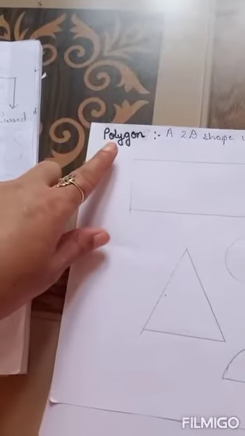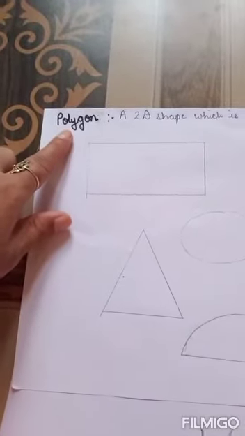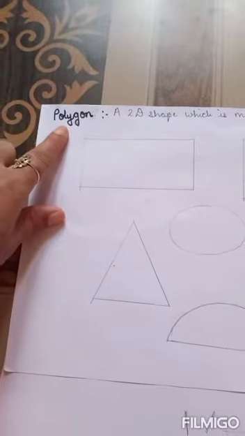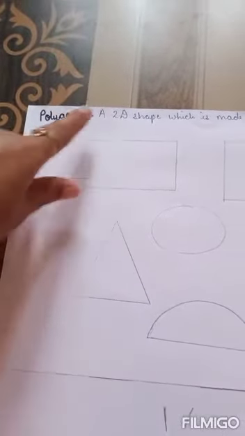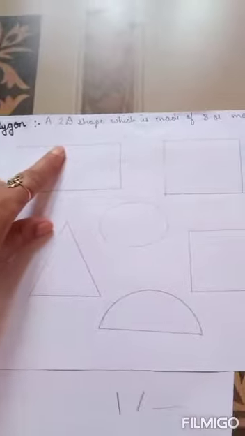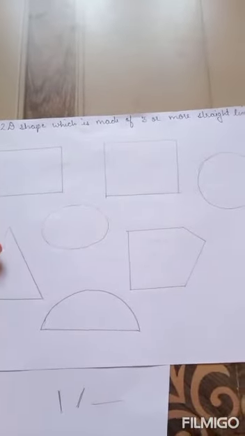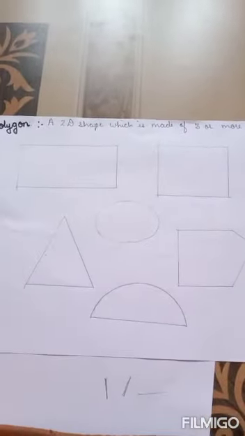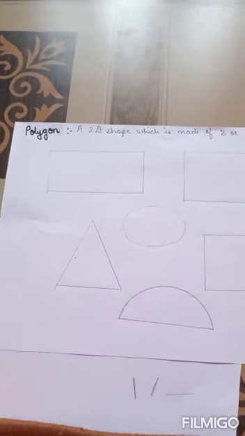Last week we had discussed this term called polygon, right? What's a polygon, children? A polygon is a 2D shape which is made up of three or more straight lines. Yes? And do we understand the difference between straight lines and curved lines now?